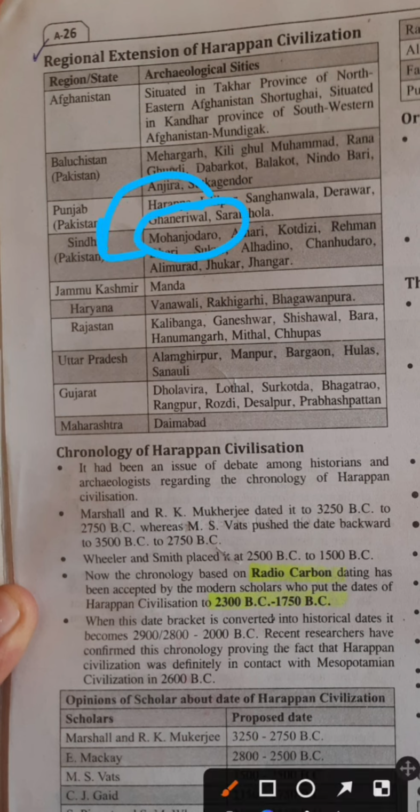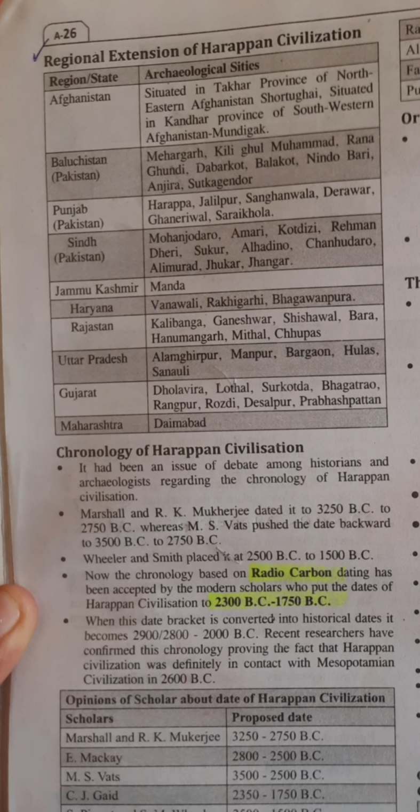It is in Pakistan. In Jammu and Kashmir, it is Manda, on the north side. In Haryana, it is Banawali and Rakhigarhi. In Rajasthan, it is Ganeshwar and Kalibangan, and the most important is Kalibangan. In Uttar Pradesh, it is Alamgirpur, on the eastern side. In Gujarat, Dholavira, Lothal and Surkotada are very important sites. And on the southern side, it is Daimabad in Maharashtra.